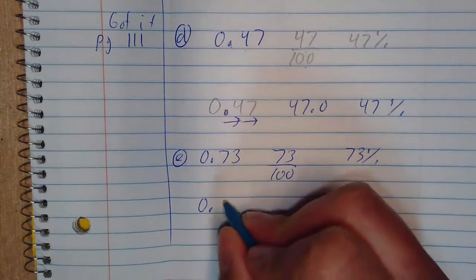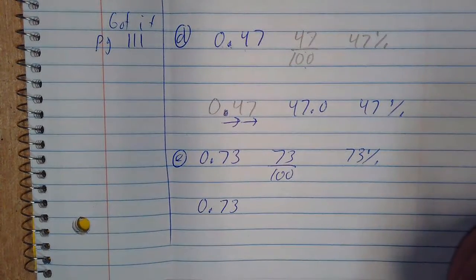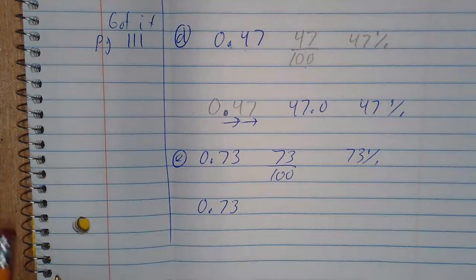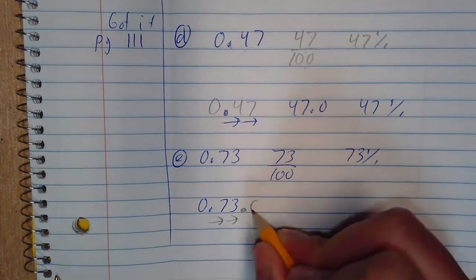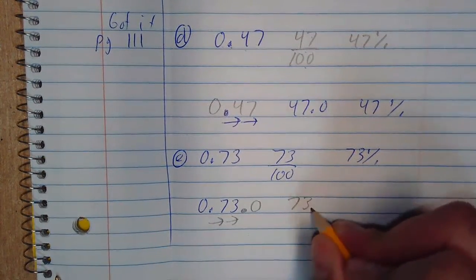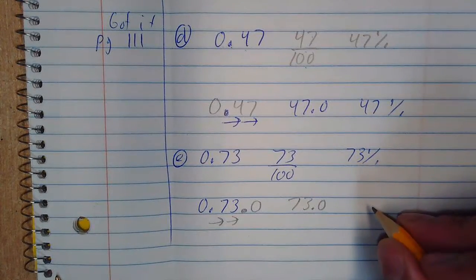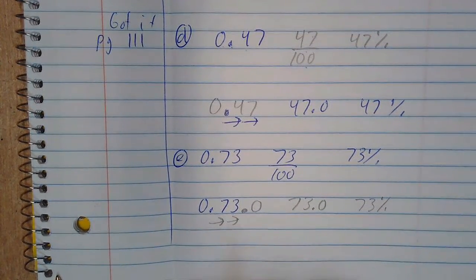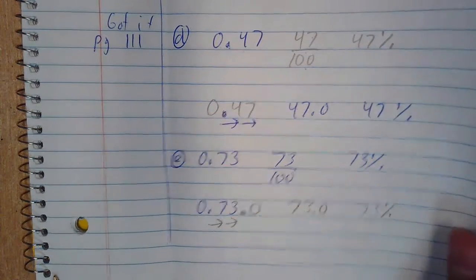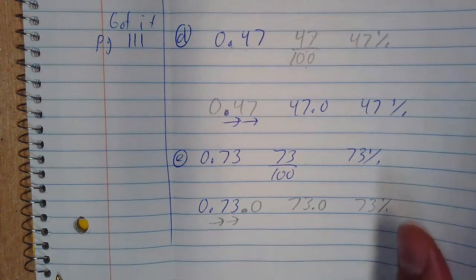I know I should be doing this in pencil, but I feel confident enough to do this in pen. Move the decimal point to the right. Becomes 73.0. Remove the 0.0. Voila. Same thing. Okay. I'll do one more, and I'll show you why the whole movement thing works the way it does.